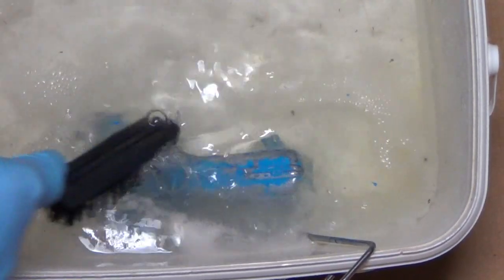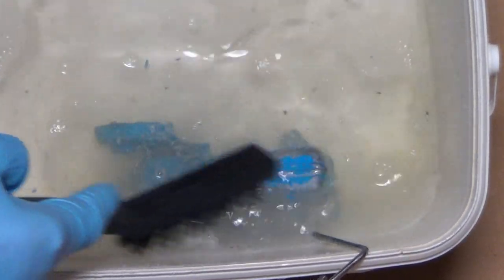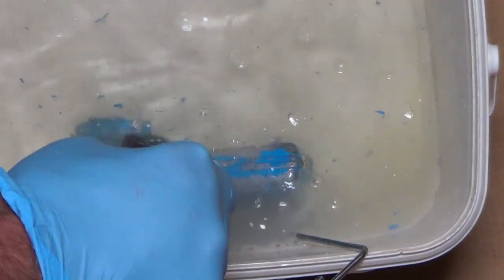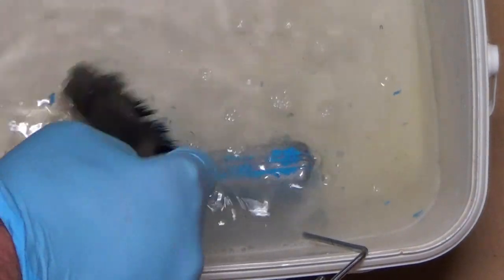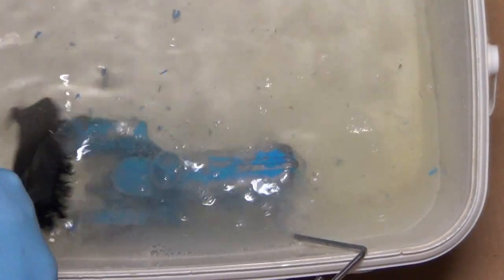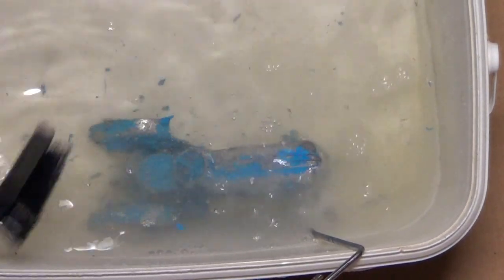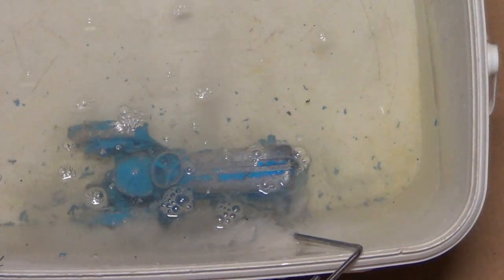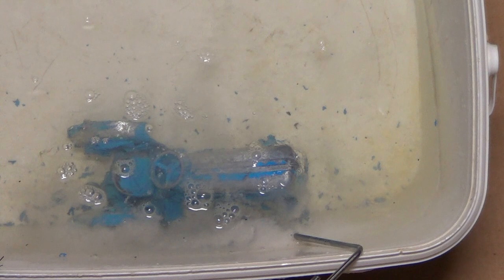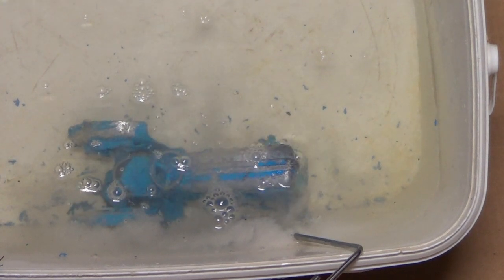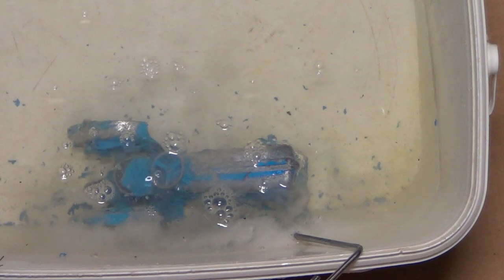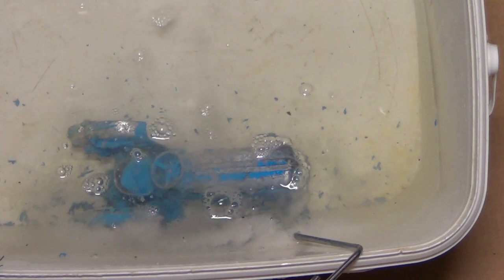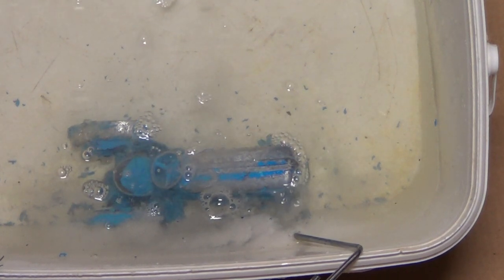It's coming off, look. Right, well I'm going to leave this a little bit longer and then obviously take it out, wash it in fresh water, or a bit of Fairy Liquid I usually use, and give it a scrub, and then do it with the old wire wheel and maybe some wire wool.